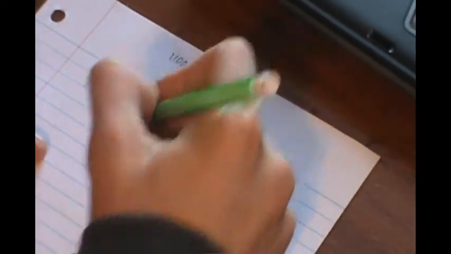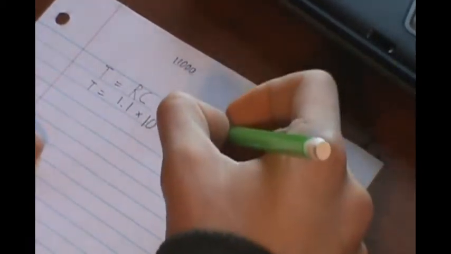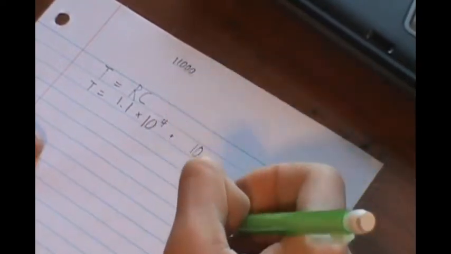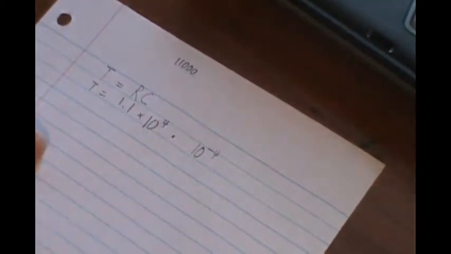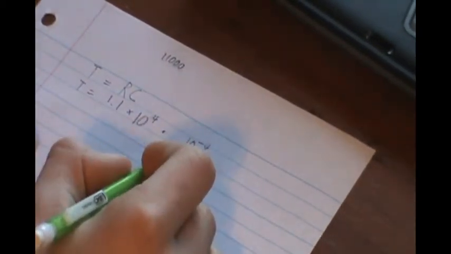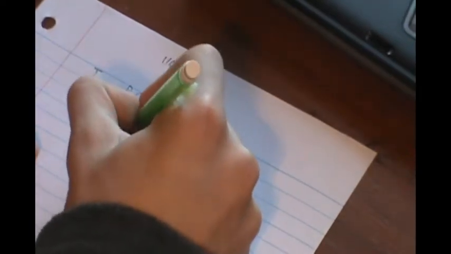times 10 to the 4th times the capacitance, which is 100 microfarads, and in farads that's 10 to the -4. So that makes it really easy to just multiply these together. When we multiply exponents, they add. 4 plus -4 is 0, so T is equal to 1.1 times 10 to the 0th power, which is just equal to 1.1 seconds.